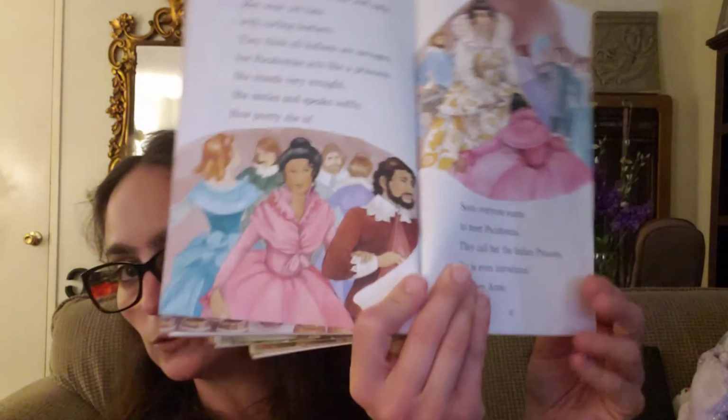Pocahontas goes to many parties, and the women dress in silk and satin. Men wear tall hats with curling feathers. They think all Indians are savages, but Pocahontas acts like a princess. She smiles and speaks softly. She stands very straight. How pretty she is! Soon everyone wants to meet Pocahontas. They call her the Indian princess, and she is even introduced to Queen Anne. Pocahontas stayed in England for the rest of her life, but the people of America will always remember her.